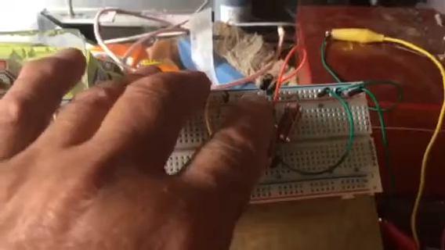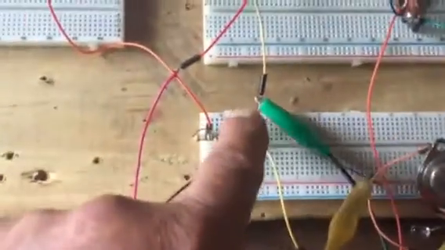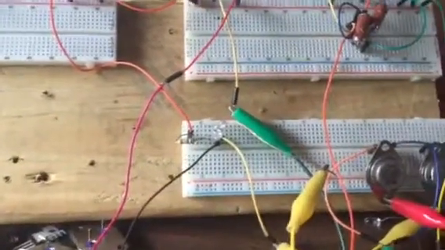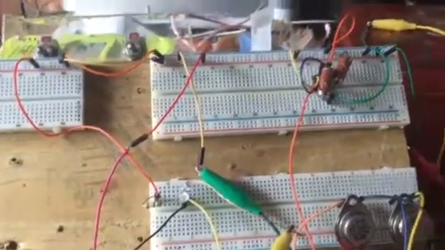So let's go back over here. I'm going to go ahead and turn this light off. And we have the smallest capacitor right now. So these lights here will light up based on the speed of this capacitor.